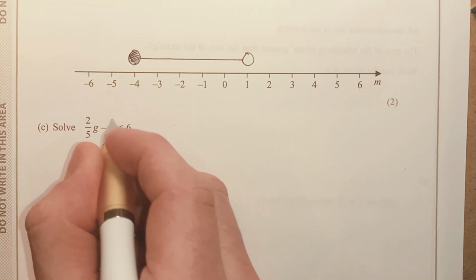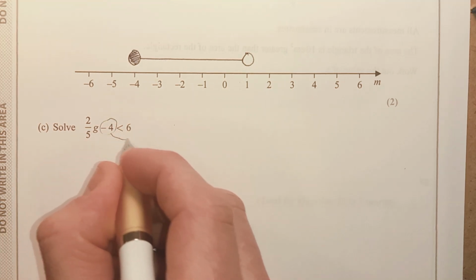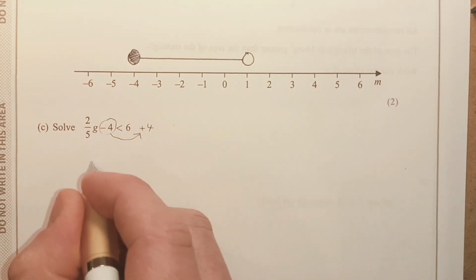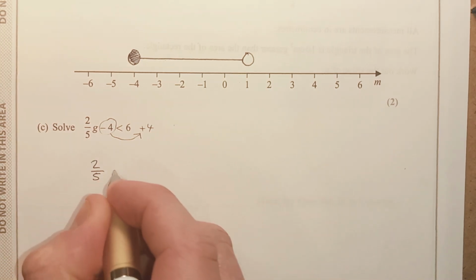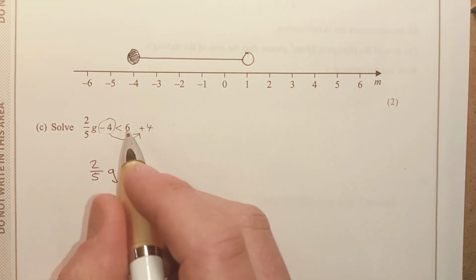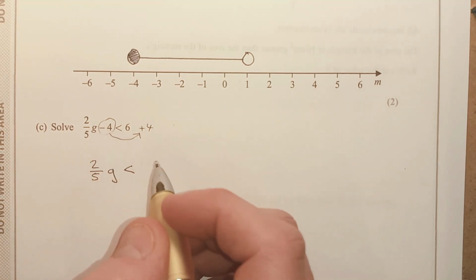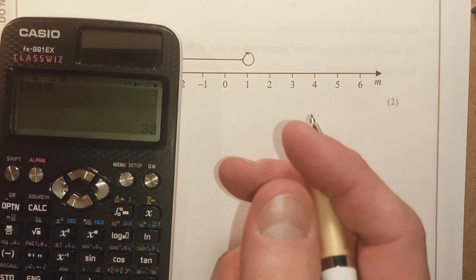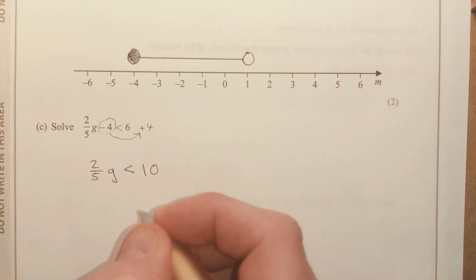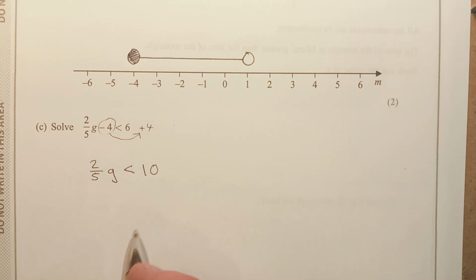So the first thing we're going to do is to move this minus 4 over here. So it's going to become a plus 4. So we'll have 2/5 of g, the less than stays there, and we've now got 6 plus 4, which is 10. I'm going to do it one step at a time.